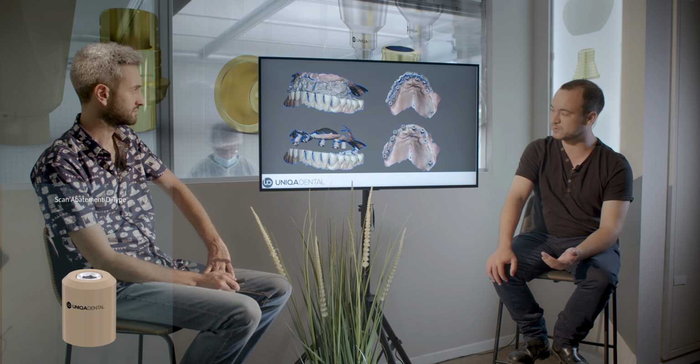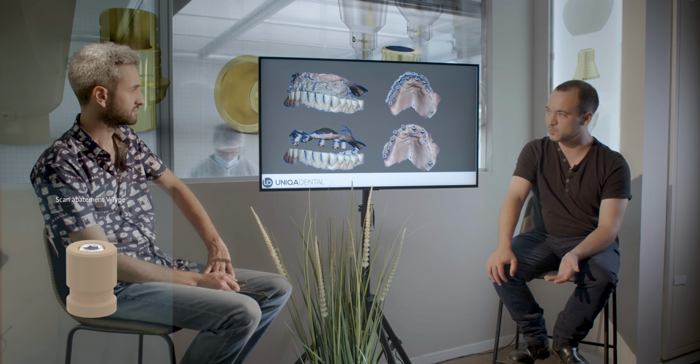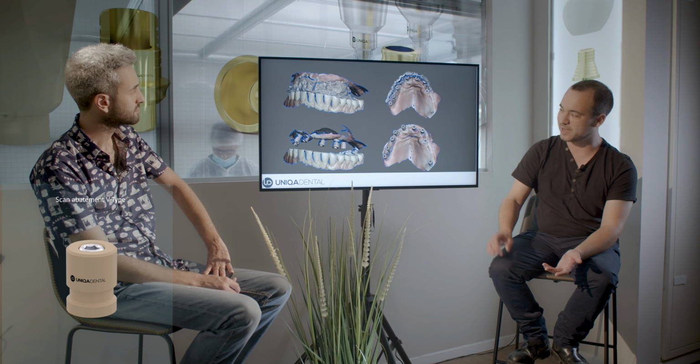If it was a traditional method, what we would do, we would take wax, we would know the height, we would know the central line, we would know different elements using wax. But if you want to scan, if you want to use the CAD CAM advantages, you can't use wax.